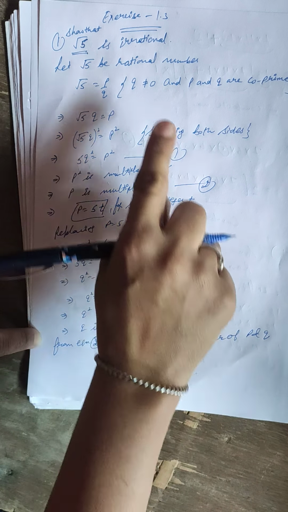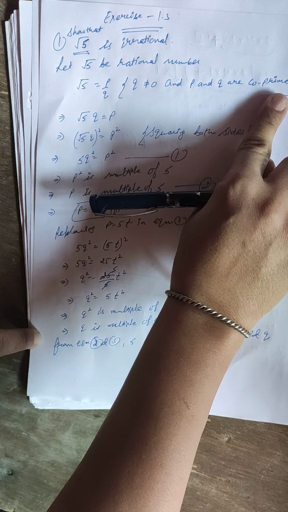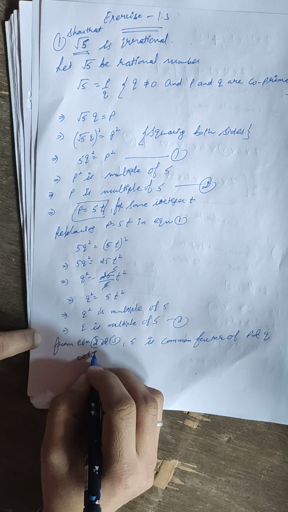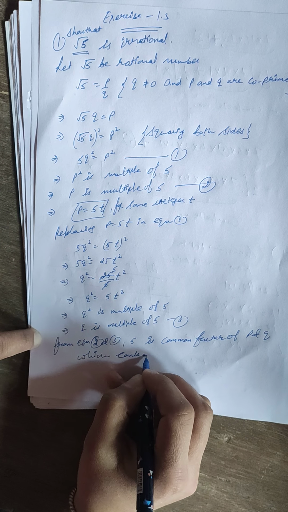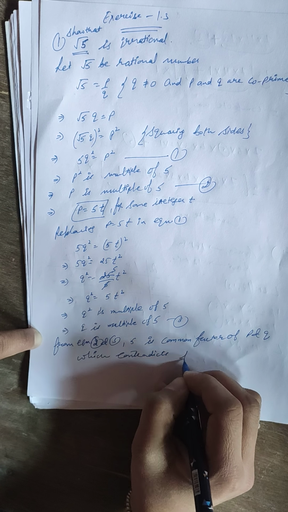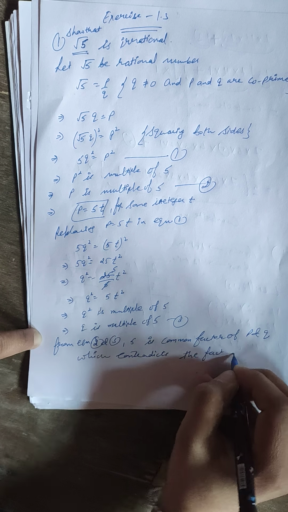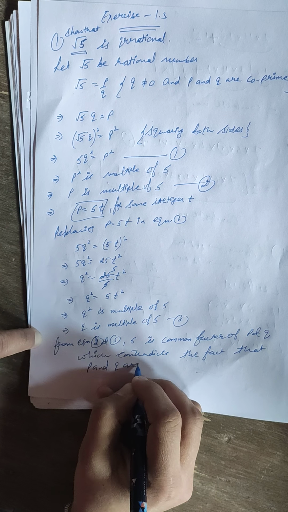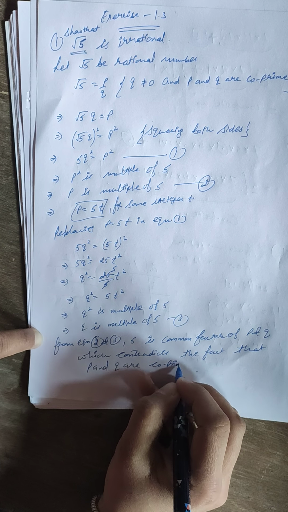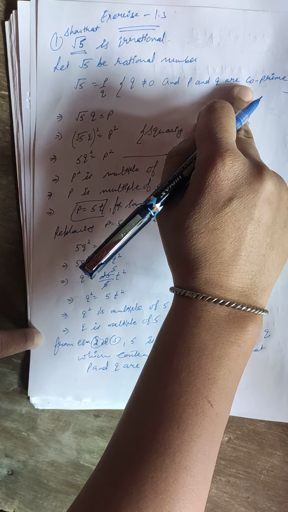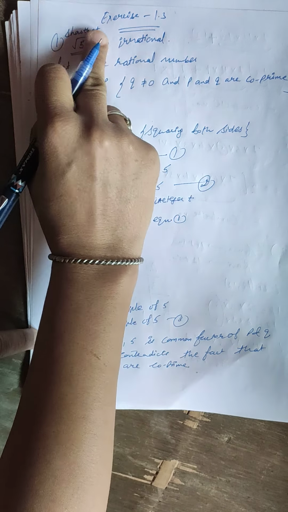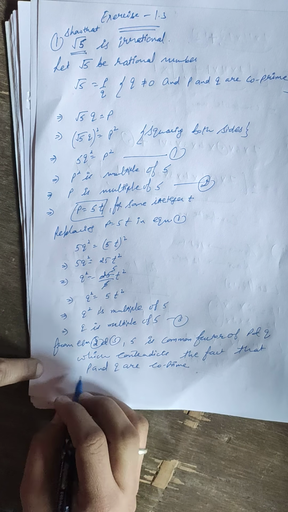But this is not possible because p and q we have considered to be co-prime, meaning nothing can be a common factor of both, which contradicts the fact that p and q are co-prime. Now it contradicts our considered assumption, then it means root 5 will not be a rational number, hence it will be an irrational number.